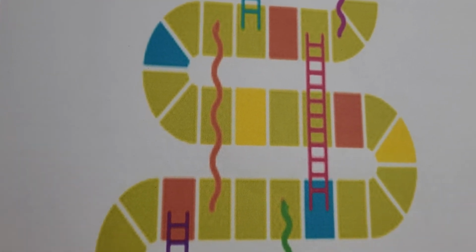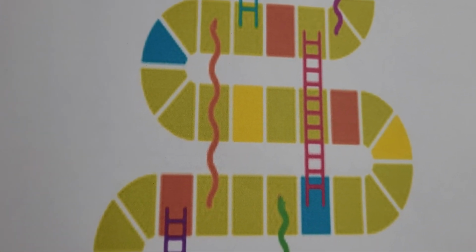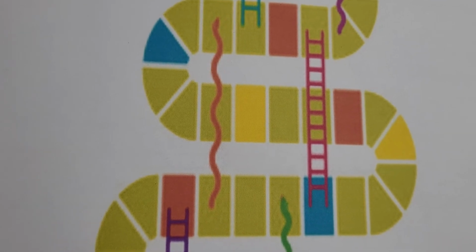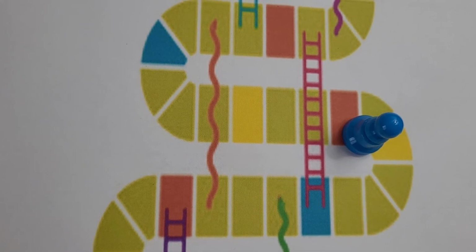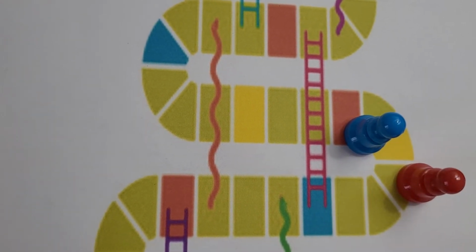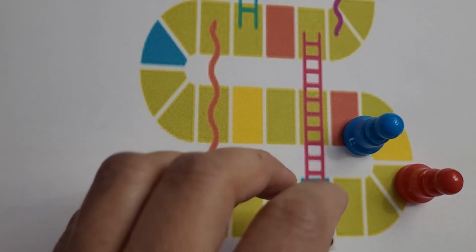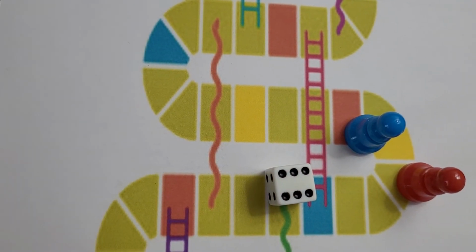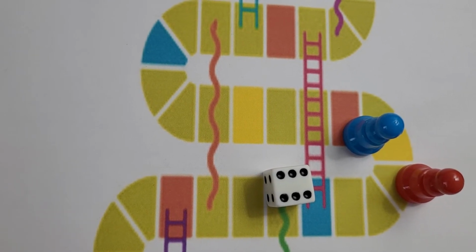So we have this snake with ladder, and we have 2 persons to play. Let's say a mother and her son or daughter, or the teacher with her student. So we need 2 players. And we need a paper, and a pencil or pen to write our names and the words.